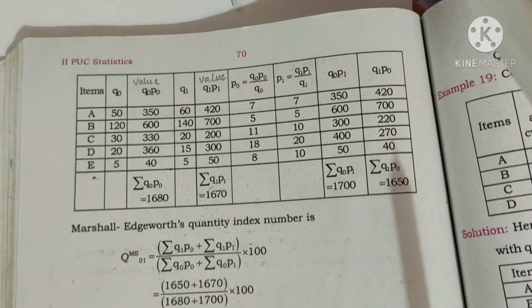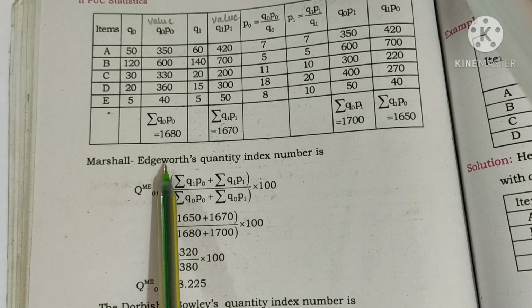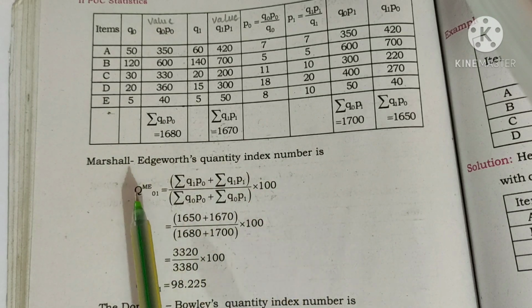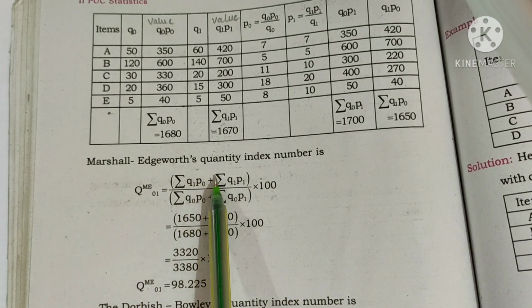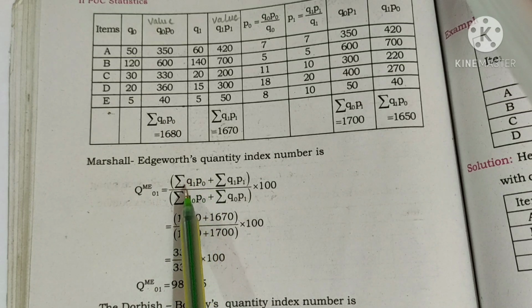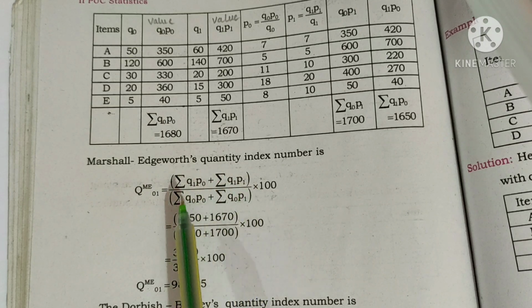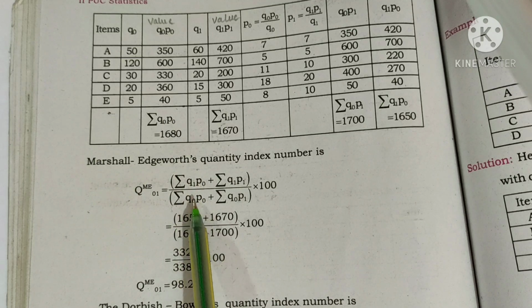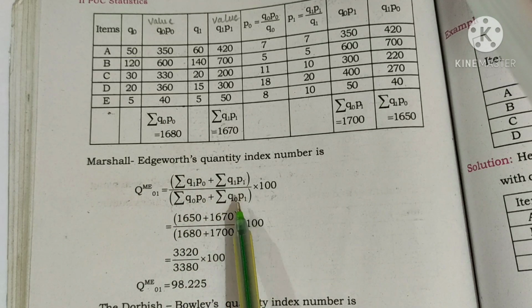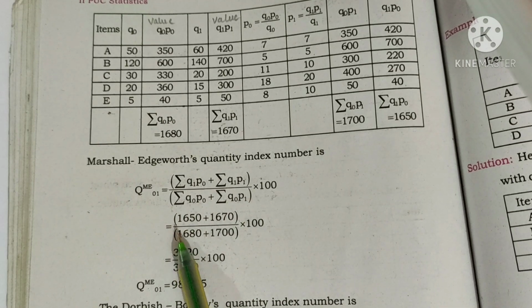Now apply the formula, that is Marshall-Edgeworth quantity index number. It is given as Q01, which is equal to sigma Q1P0 plus sigma Q1P1 divided by sigma Q0P0 plus sigma Q0P1, into 100.